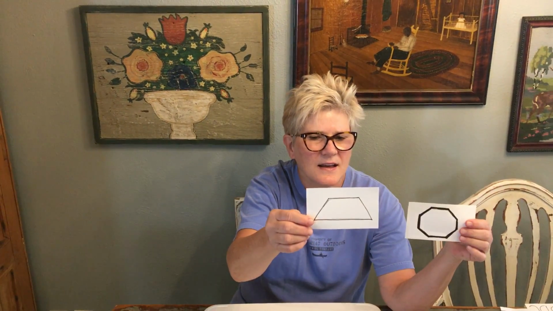Rectangle, circle, star, oval, heart, triangle, diamond, trapezoid, sorry, my brain, and then octagon. So those are all the shapes. We'll go over those again.